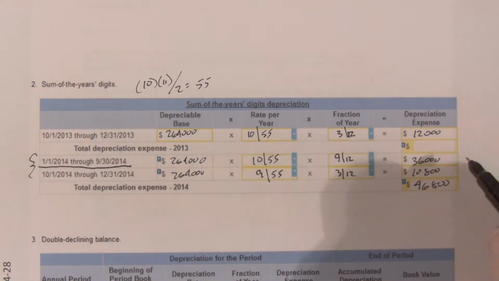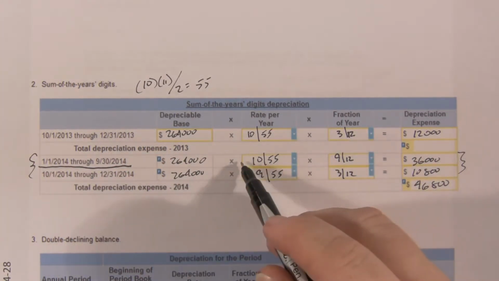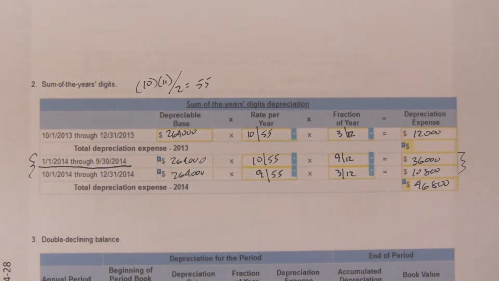This is where people make their mistake. They forget that they're entitled to a full year at each rate.